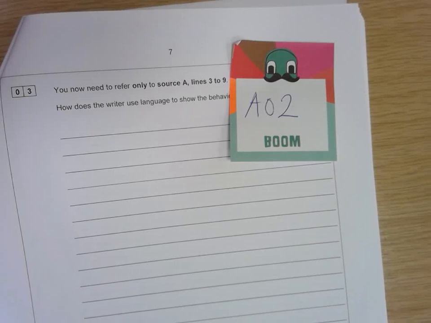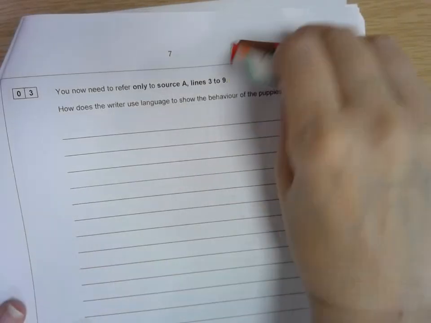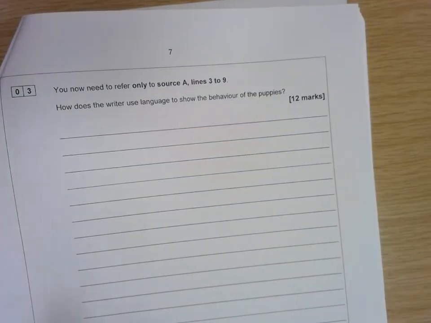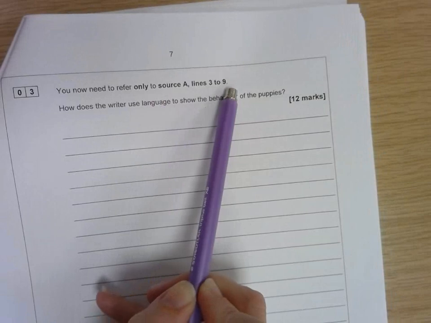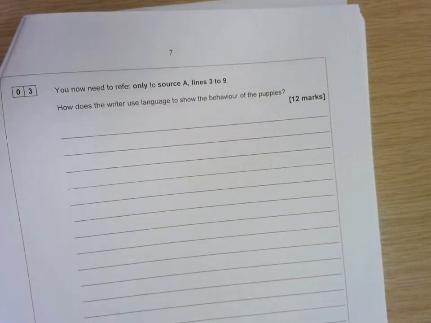This is a video tutorial for English Language Paper 2 Question 3. This question is all about language and structure, so you can talk about language features and sentence structures in this answer, so it's AO2. This one just focuses back on one source, in this case source A, lines 3 to 9. Unlike paper 1, you don't get given the section that you need to look at, you've got to go back and find it.